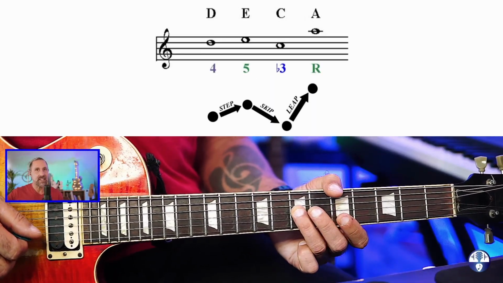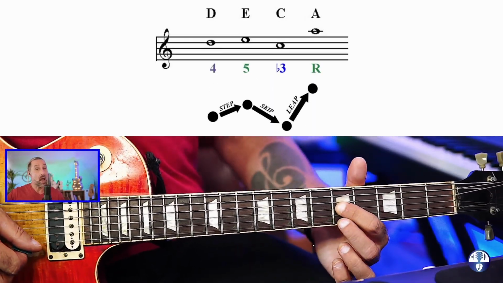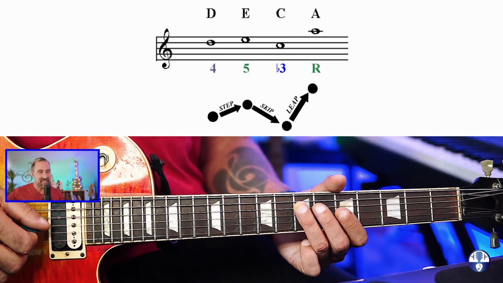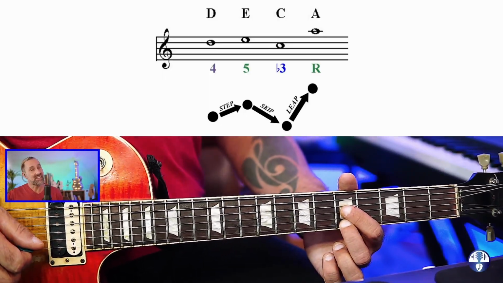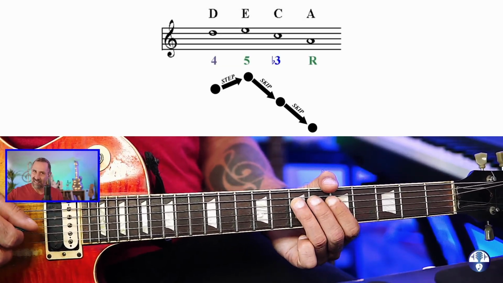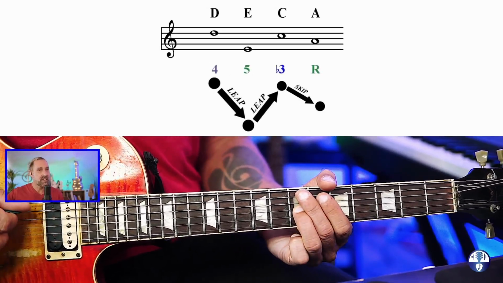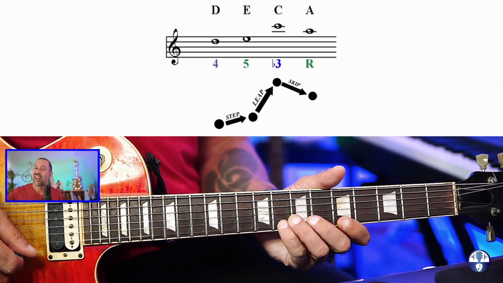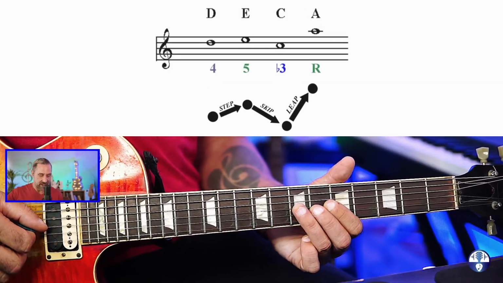Finally, if we start with the original phrase, D to E to C down to A, how about D, E, C up to A? So I've taken this descending move, C to A, and I've made it an ascending move. So original phrase, first variation, second variation, and third variation.